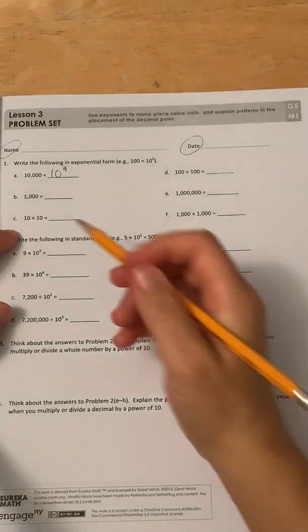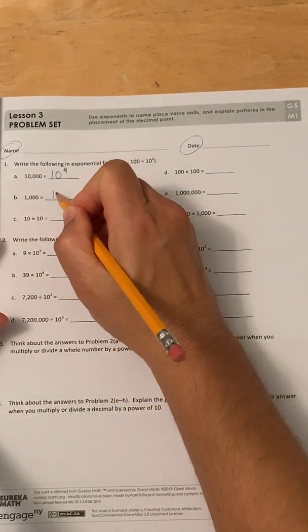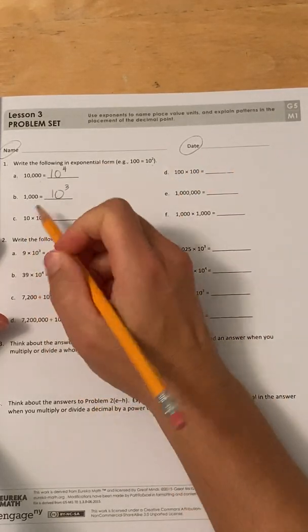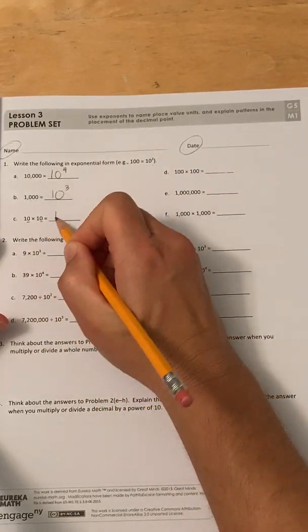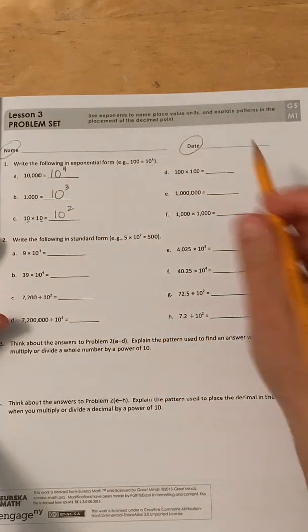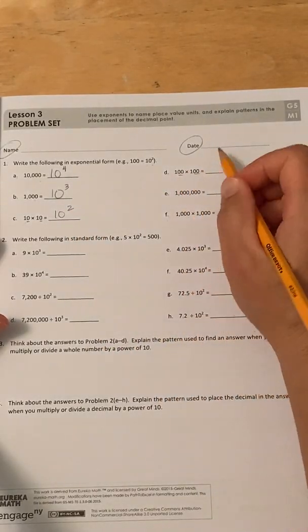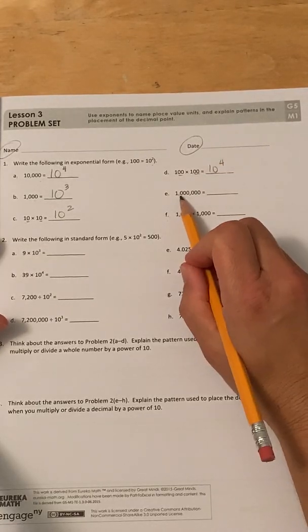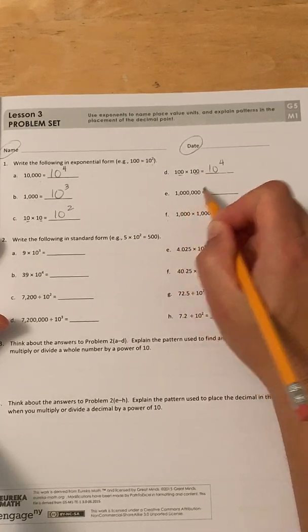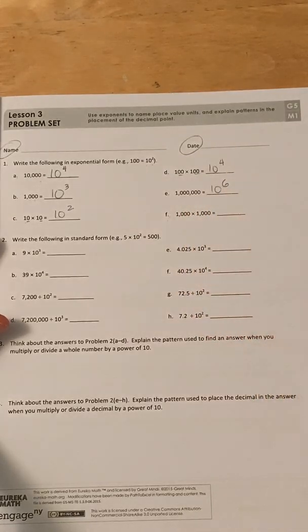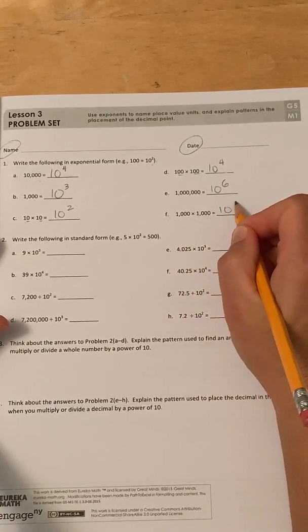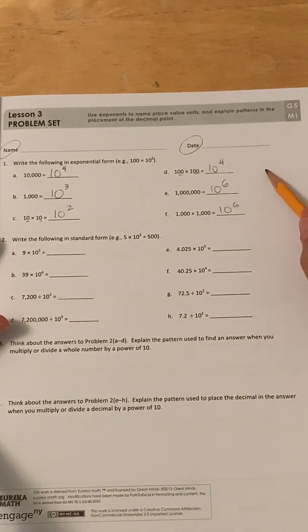Okay, let's check our answers. 1,000 would be 10 to the third. 10 times 10, there are 2 zeros, 10 to the second. 100 times 100, 4 zeros, 10 to the fourth. 1,000,000, 1, 2, 3, 4, 5, 6, 10 to the sixth. And last one, 1, 2, 3, 4, 5, 6, again, 10 to the sixth. If you got all of them right, give yourself a 6 out of 6. There were 6 just now.